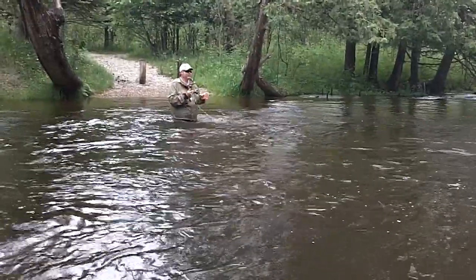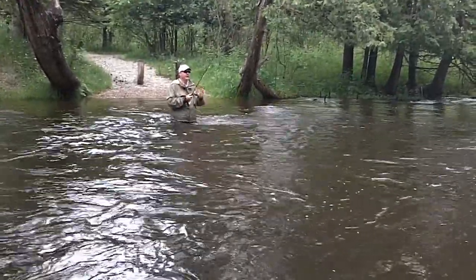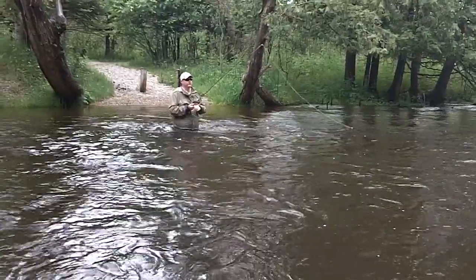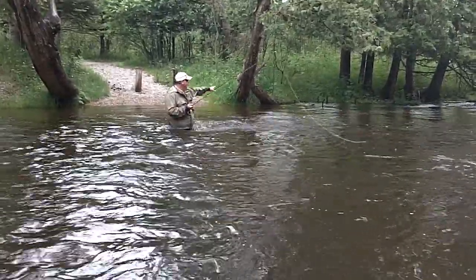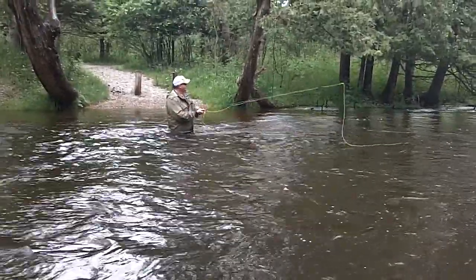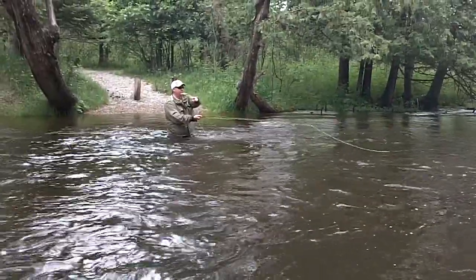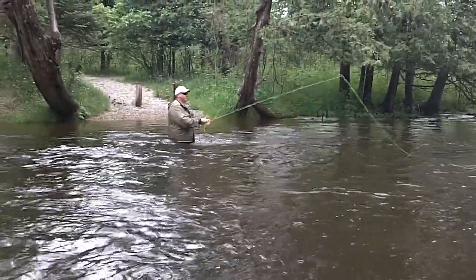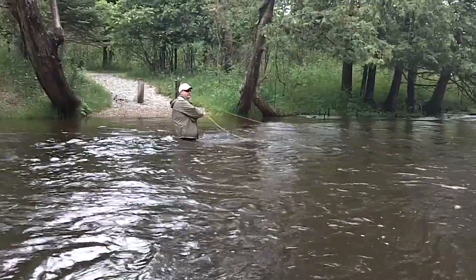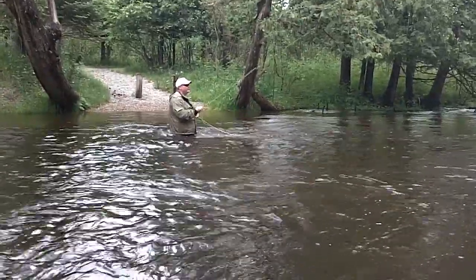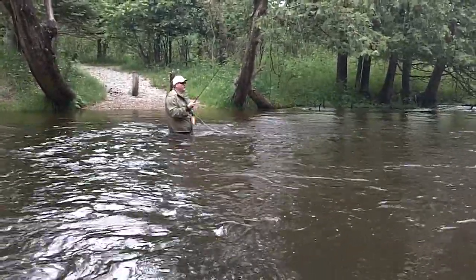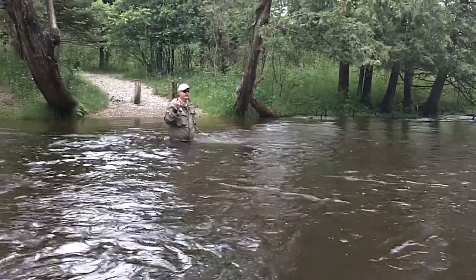But what I want to tell you with fighting big fish, go the opposite direction they're going. You want to tire them out. So if I've got a fish that's going over towards that bank, I'm going to lower my rod down here and I'm going to go towards that bank. If the fish is going towards that bank, I'm going to bring my rod around and fight it this way. So don't get that mentality where I can only pull it up like this.